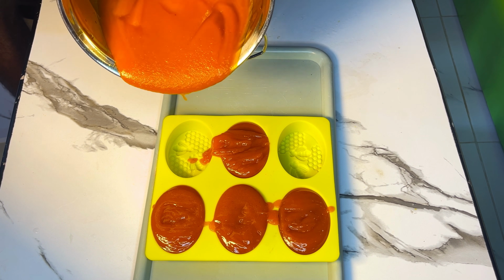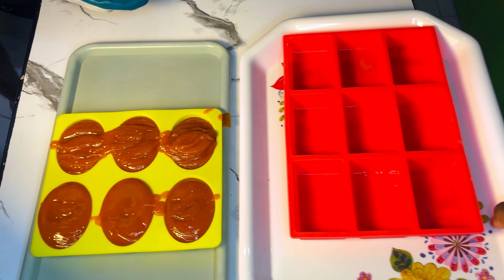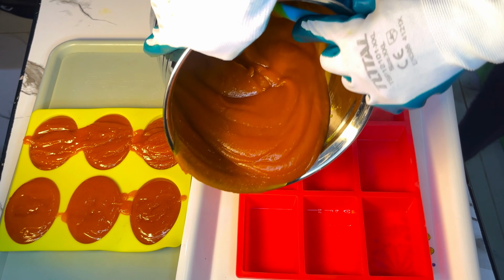So today we will be learning how to make a very wonderful soap. This soap I'll be putting in kojic acid and turmeric powder.